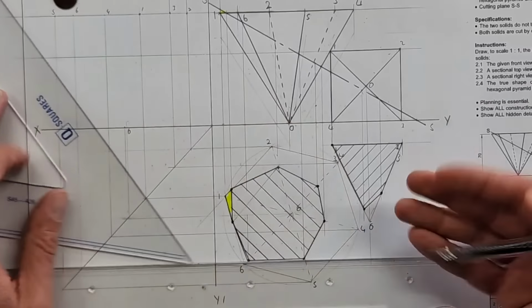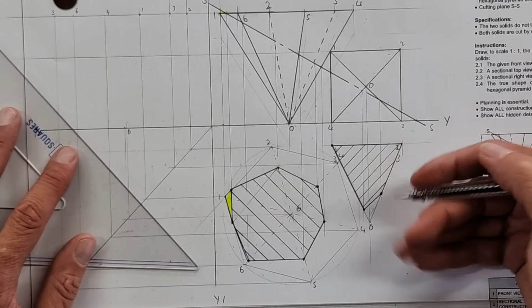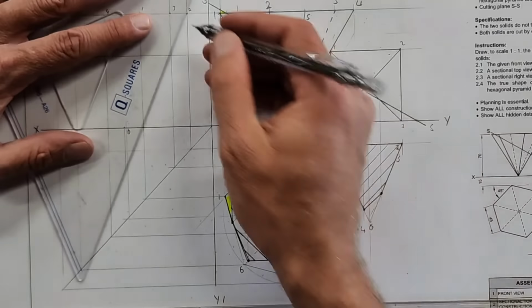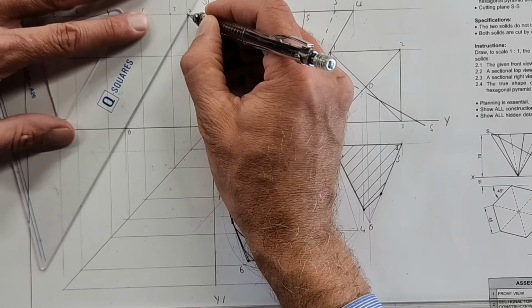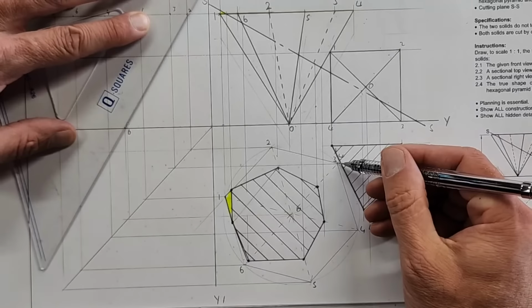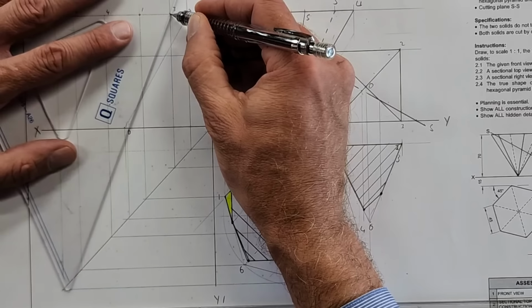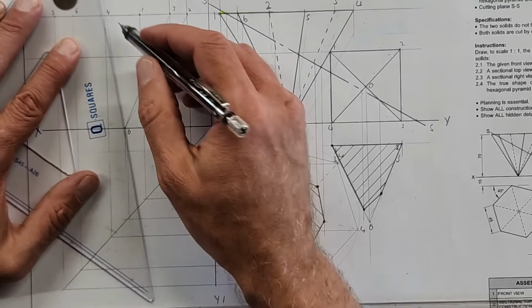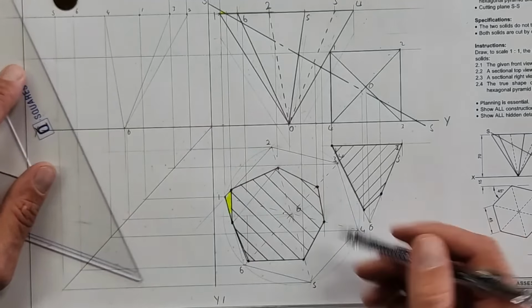Okay, and we're going to draw them in. If I look from the right hand side here, I'm going to see 2 till 0, construction line. I'm going to see the 3 to 0, construction. I'm going to see 4 to 0. I'm going to see 5.